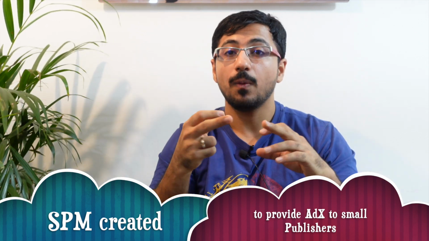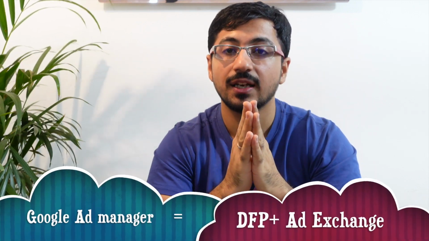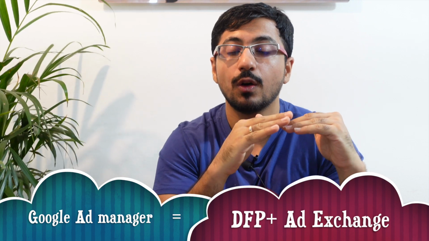Then GAM came into the picture, and some features of DFP and some features of Google Ad Exchange were combined into a single platform. So SPM was a feature of Google Ad Exchange that was brought into GAM. Once this happened, there was a certain limitation when it came to reselling Google Ad Exchange features via SPM. As SPM was a part of Ad Exchange and not GAM, any new feature that got released in GAM took time to be implemented via SPM.